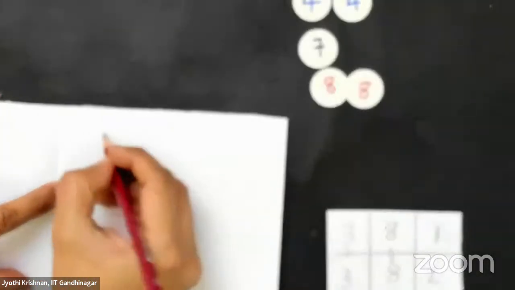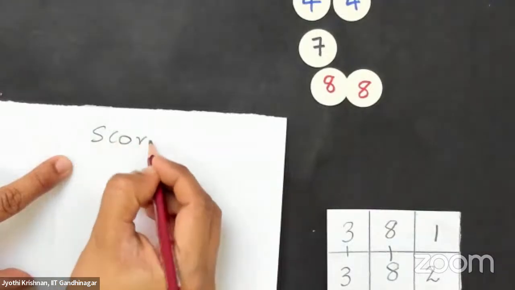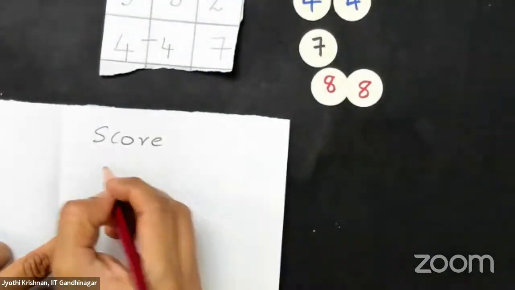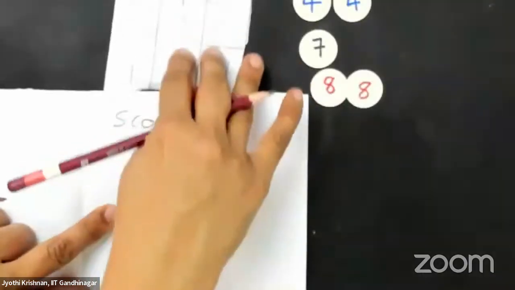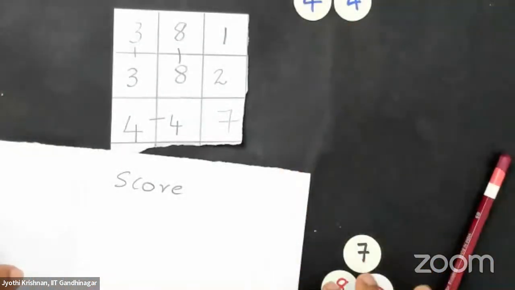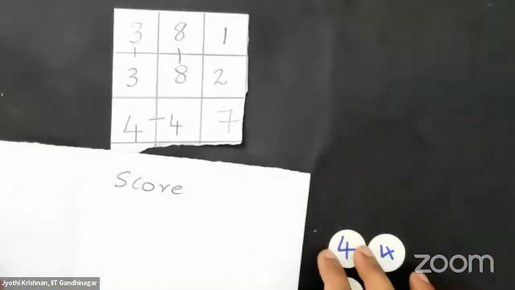So see the links. Oh, somebody said it's 15. Let's check if the answer is 15 or not. Okay, so let's see. What's the score? This is all the things that came.